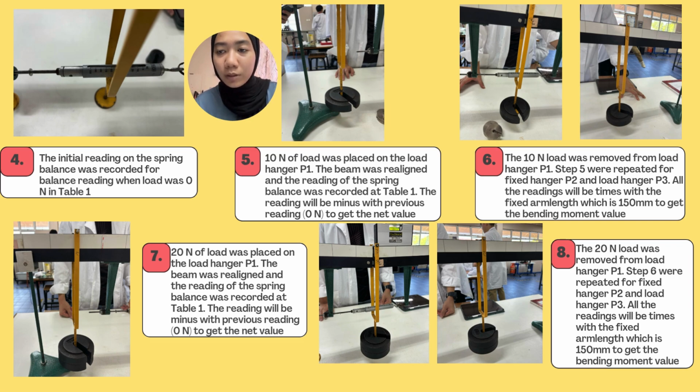For each, we recorded the balance reading and multiplied the net value by the fixed arm length of 150 mm to obtain the bending moment. Next, we increased the load at P1 to 20 Newton. Again, we realigned the beam and recorded the new spring balance reading. The net value was calculated similarly. Finally, the 20 Newton load was removed from P1 and the same procedure was repeated for P2 and P3. The net readings were multiplied by the fixed arm length to determine the corresponding bending moments.